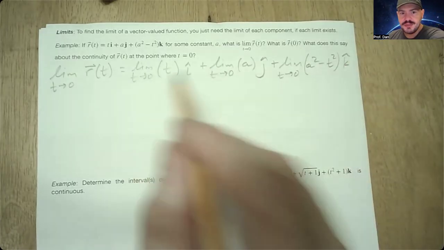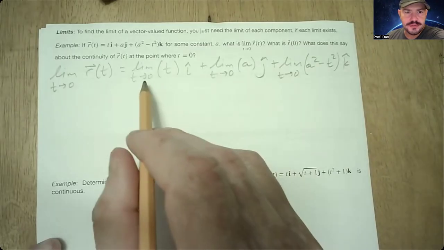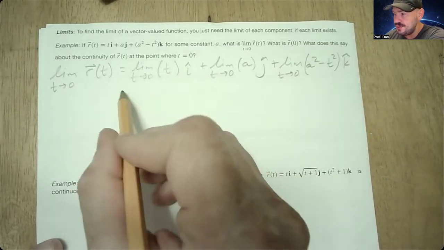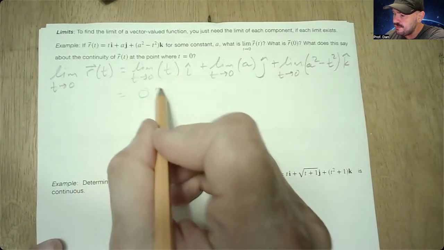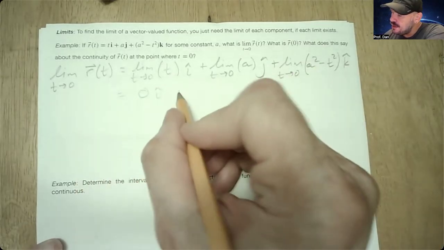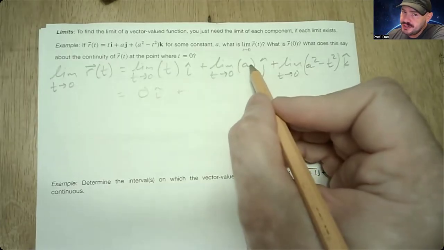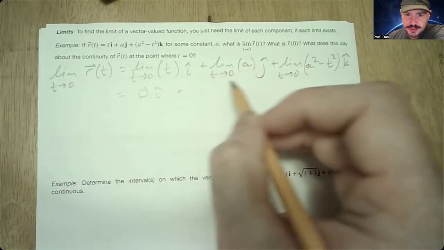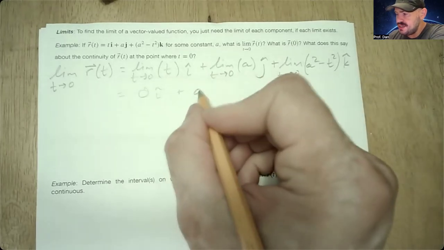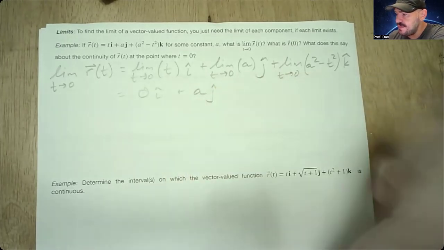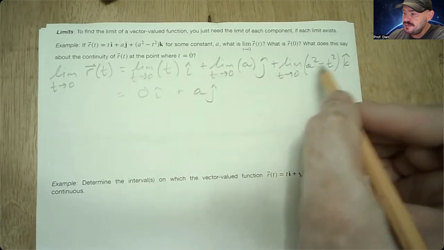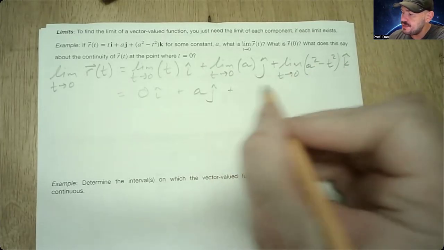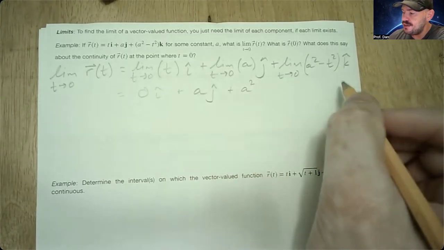And if I take these limits separately, they're all pretty straightforward, right? As t approaches 0, this approaches 0. A is a number, right? So it doesn't depend on t. So as t approaches 0, a is just going to stay a. And lastly, as t approaches 0, a squared minus t squared is going to approach a squared.